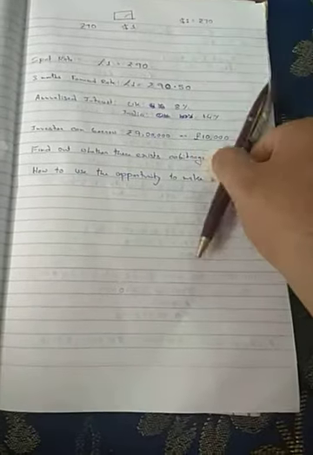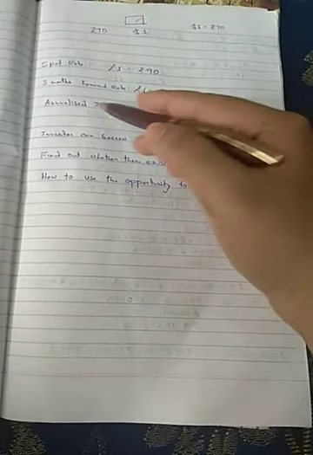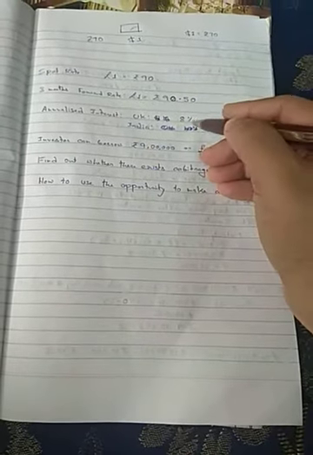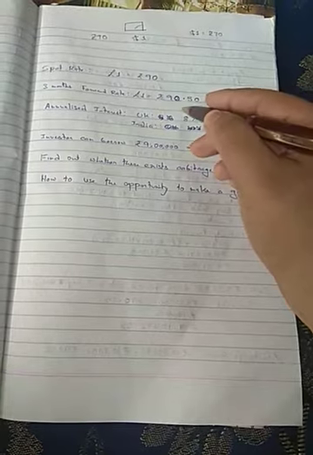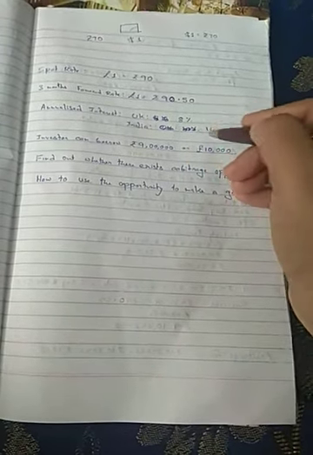If you remember, I told you that if annualized interest, or interest rate per annum, is not given, then you have to proportionately make the interest rate annualized.